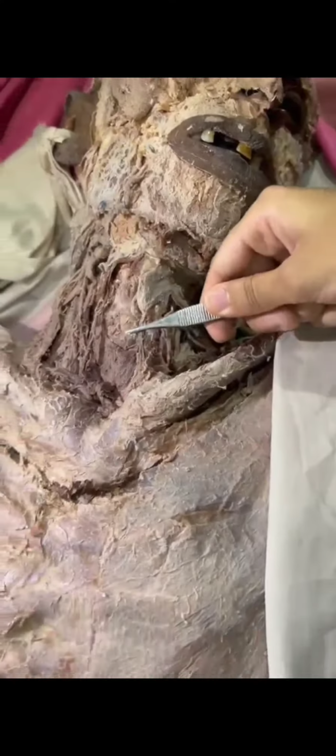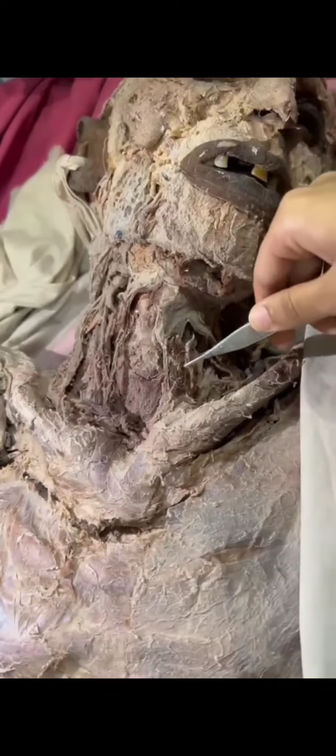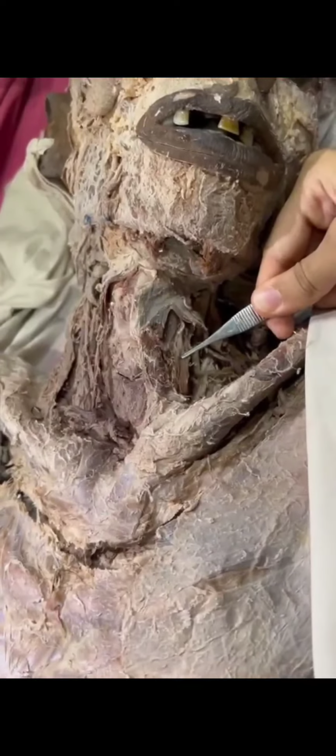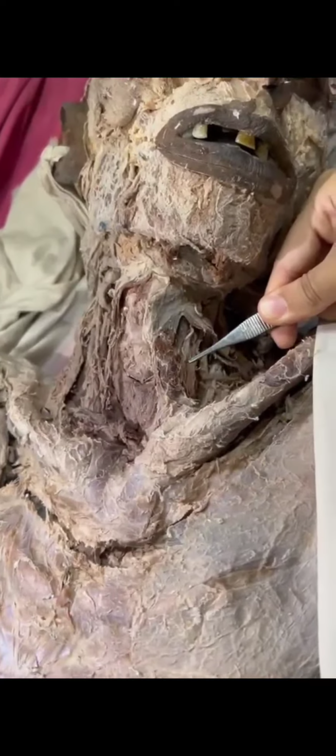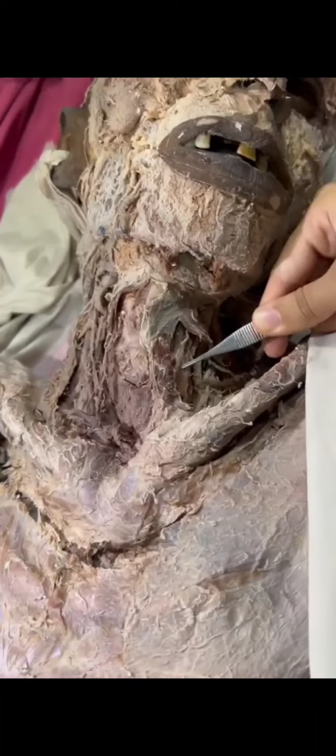Then we have these muscles. This most prominent muscle is the sternohyoid muscle, which is coming from the sternum all the way to the hyoid bone. Behind or below this we have this sternothyroid muscle, which is coming from the sternum and all the way towards the thyroid, and it attaches onto the thyroid cartilage.